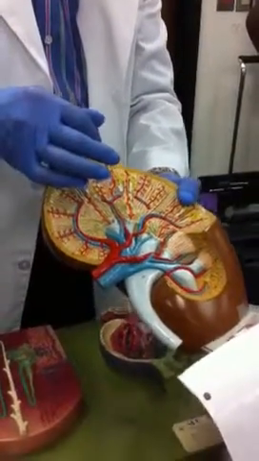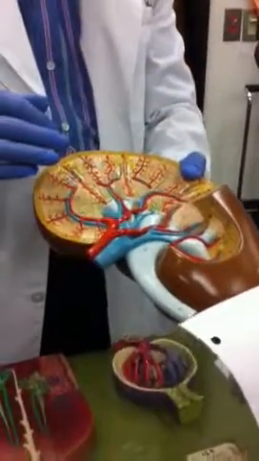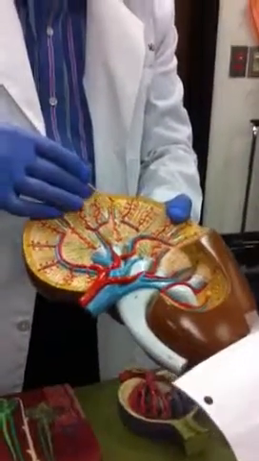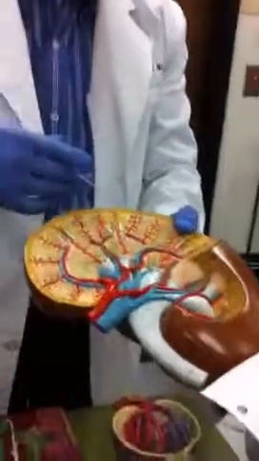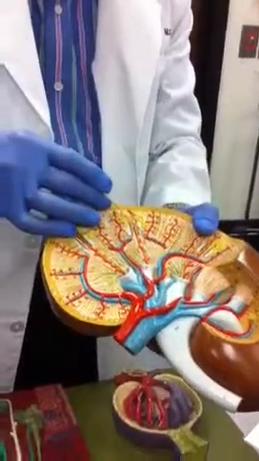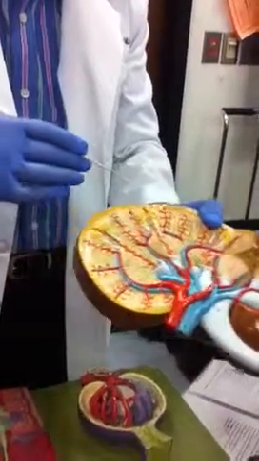Can we use the cortical radiate, because having them radiate out reminds me of that? Yes, you can. I didn't mention that. They are also known as cortical radiate arteries. Good point. Thank you for reminding me. So these are interlobular arteries. Now the little branches coming off of them are afferent arterioles.